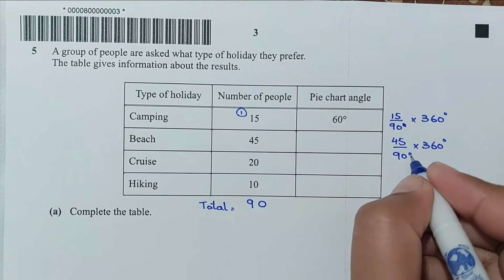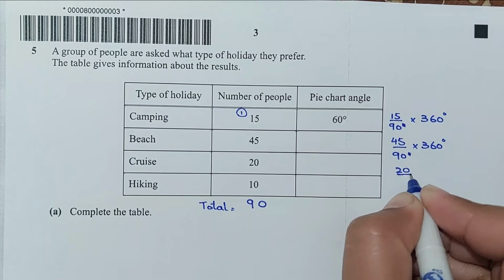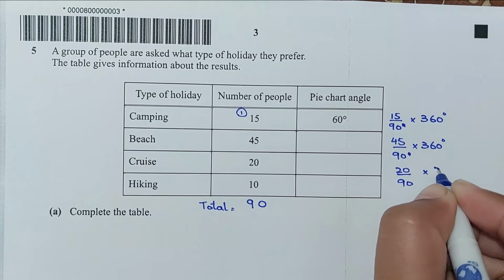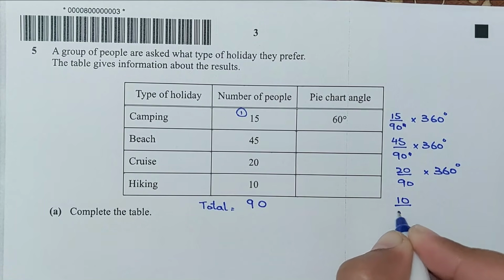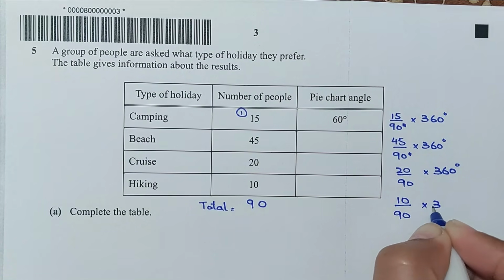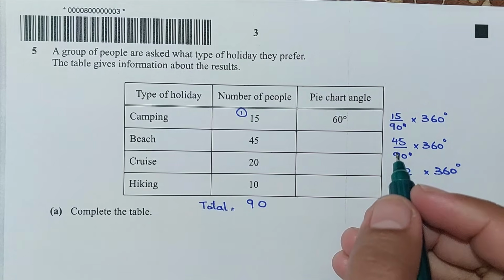Sorry, these are not in degrees, sorry. Okay, so it's 20 out of the total 90, multiplied by 360. This is 10 out of the total 90, multiplied by 360 degrees. Okay, now let me just simplify this.